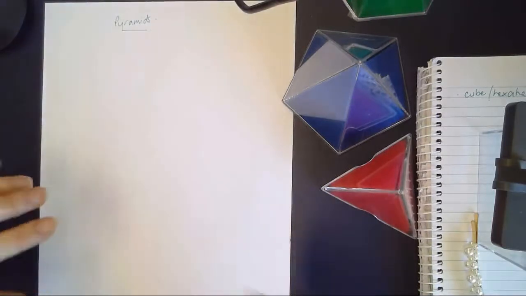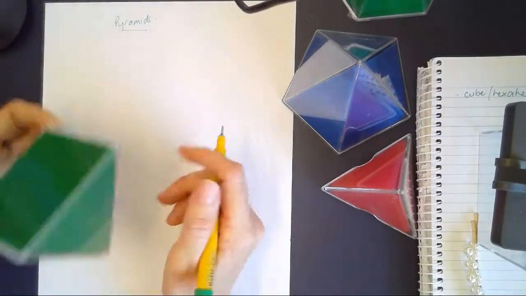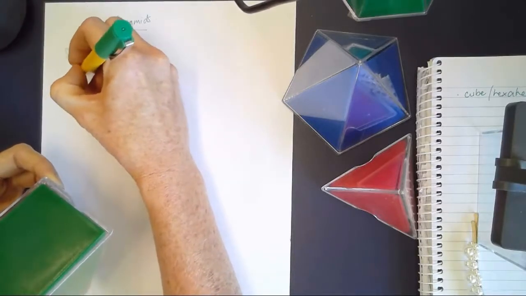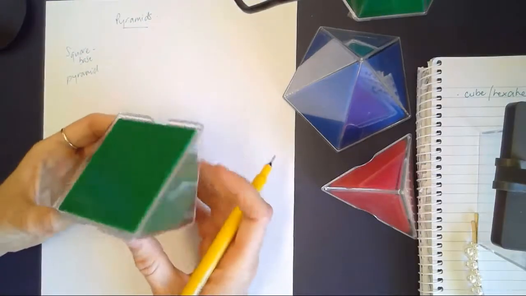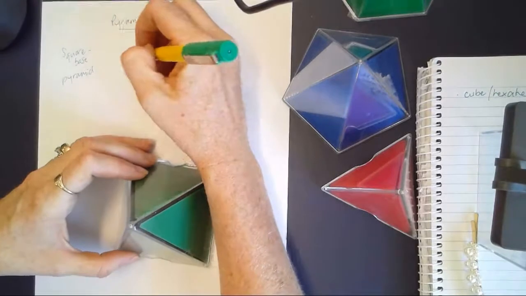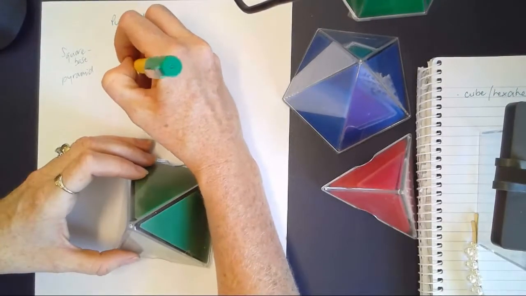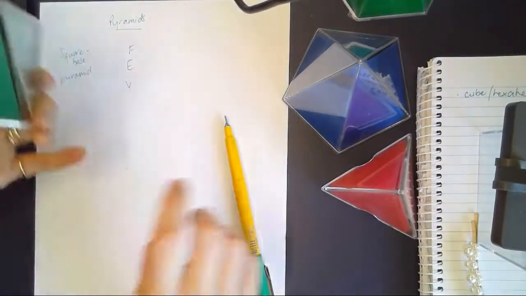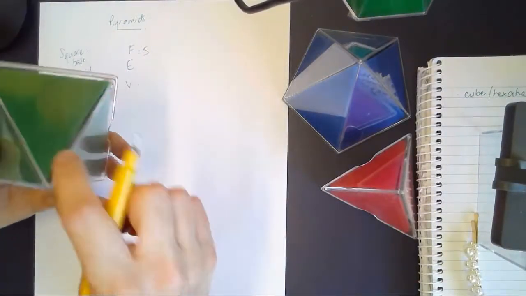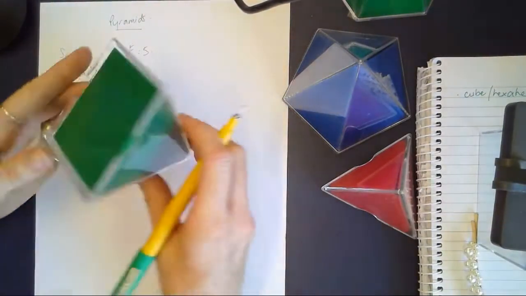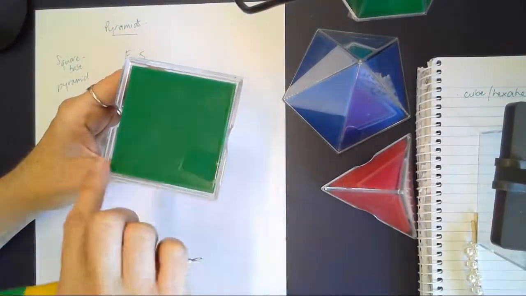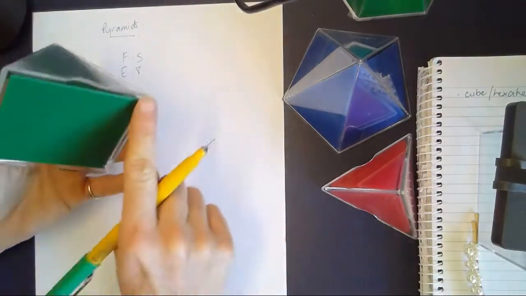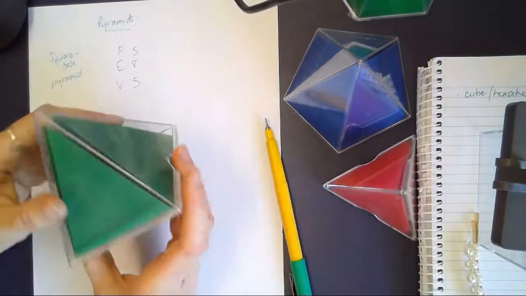All right, so we've got a square-based pyramid here, okay? Square-based pyramid. Exactly what it sounds like. The base of it is square and it leads up to a vertex at the top, so it is a pyramid. Okay, so we've got faces, edges, vertices. Faces, we have 1, 2, 3, 4, 5. Edges 1, 2, 3, 4, 5, 6, 7, 8, and vertices 1, 2, 3, 4, 5. Cool, let's take a look at the net.